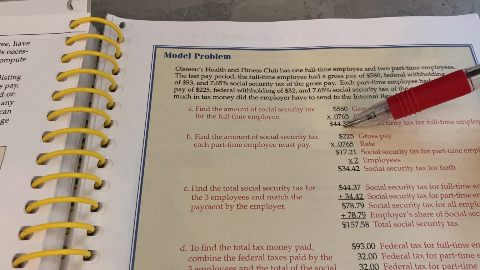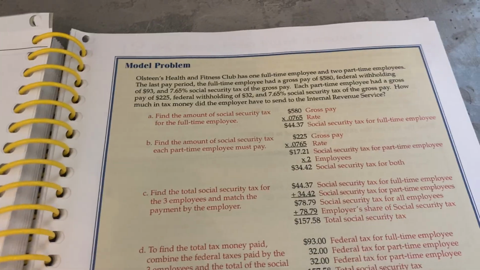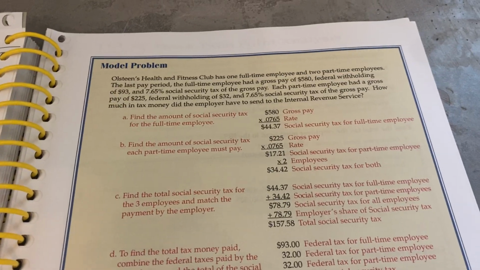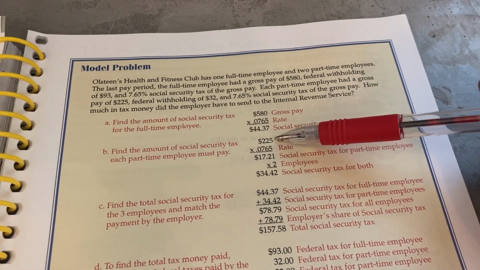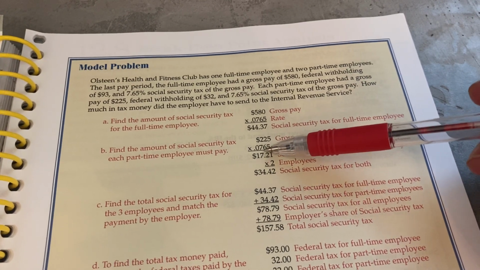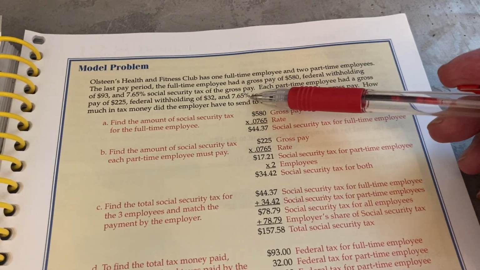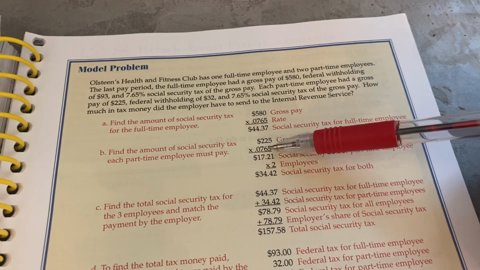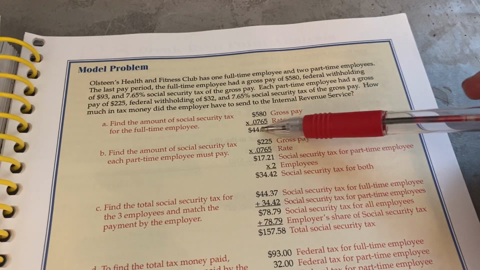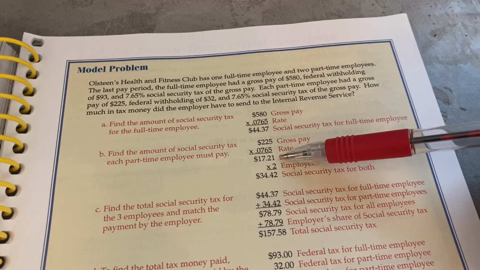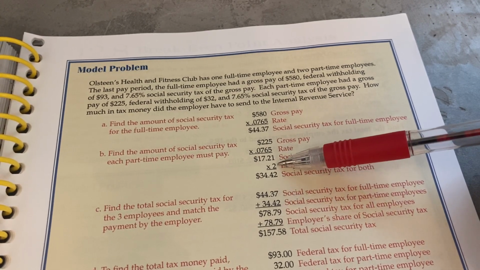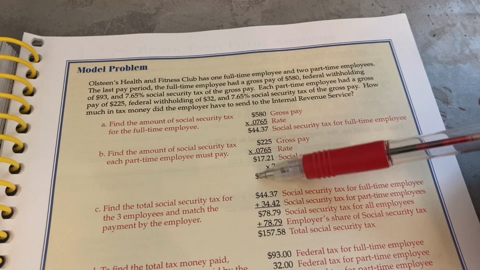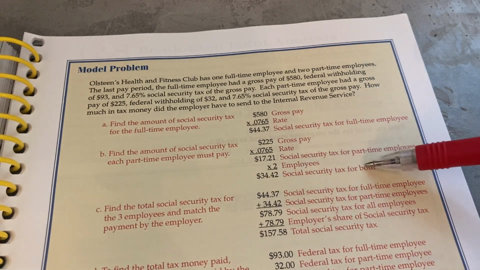Find the amount of Social Security on each part-time employee. The part-time gross pay, move it over so you can see it all, was 225 gross pay, and the Social Security, again, is 7.65%, so 0.0765. You multiply that out, and you get how much you're paying on Social Security taxes, which is $17.21. On 2 employees, that's $34 of Social Security tax.